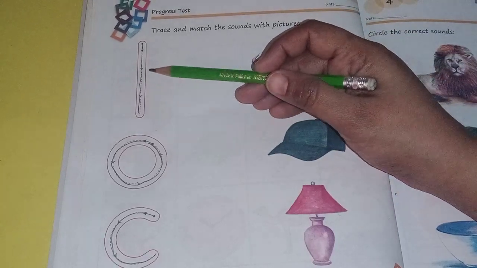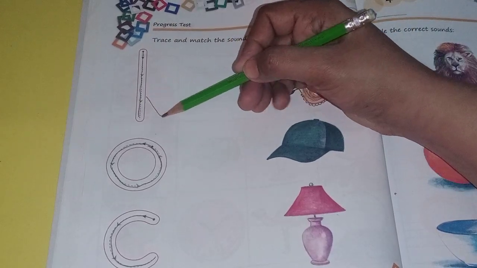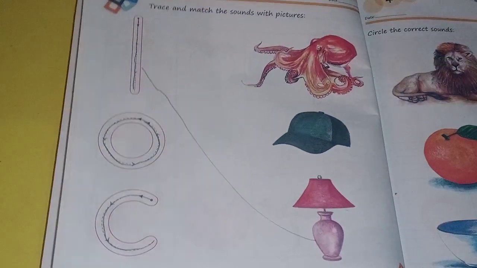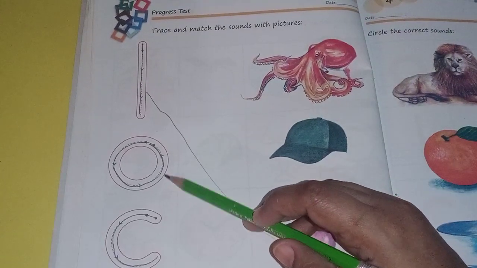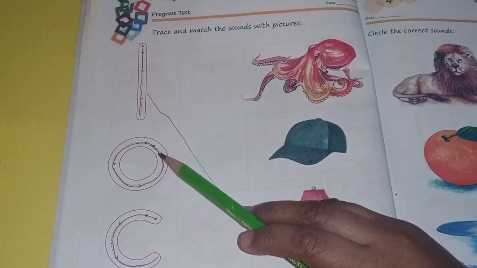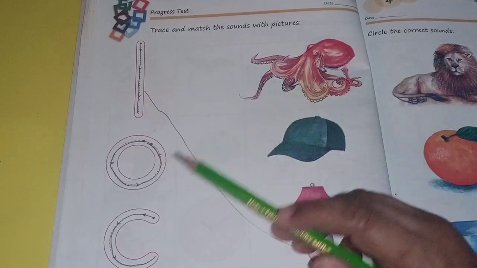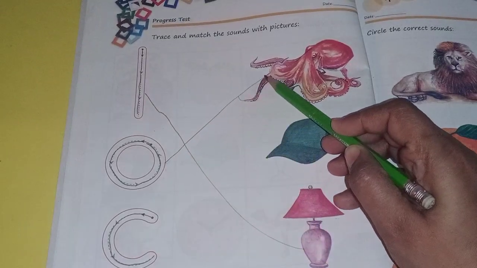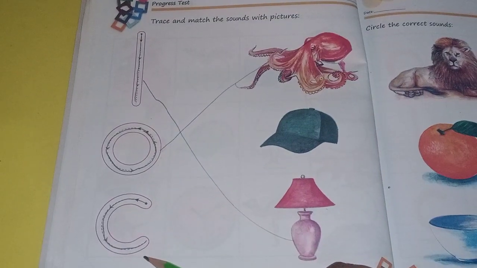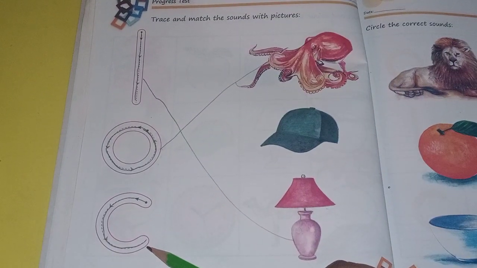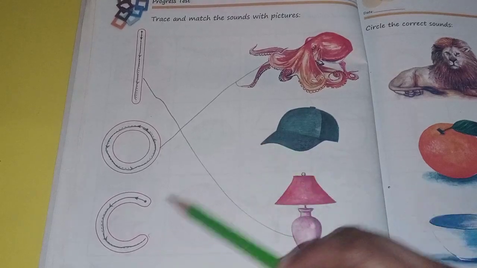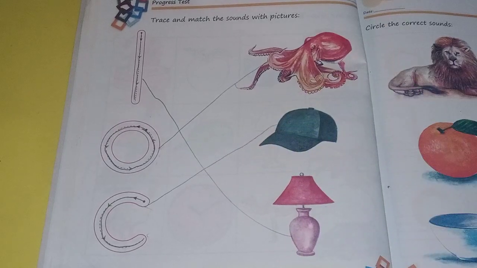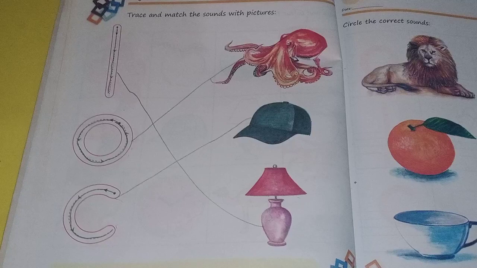So where is ill? Yes, this is ill. We will match ill lamb with the sound of ill. And which sound is this? Yeah, this is aw. Or octopus. Children, we will match the aw with octopus. And which sound is this? Yeah, this is sound k. K, cab. Now, you will match k with the cab. Okay, children, you will complete this page at home.